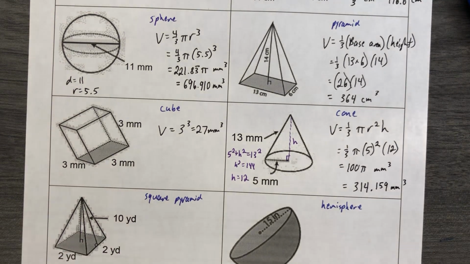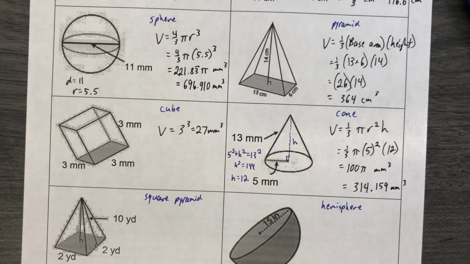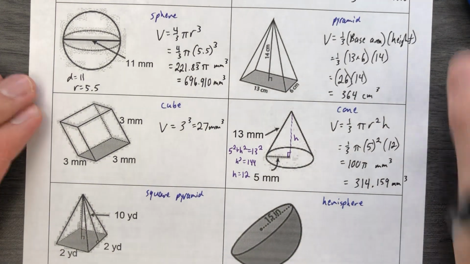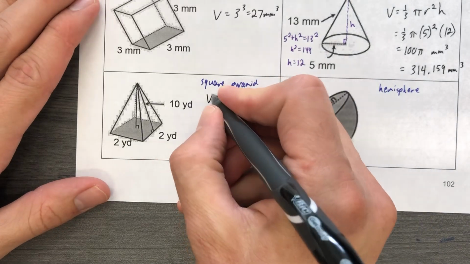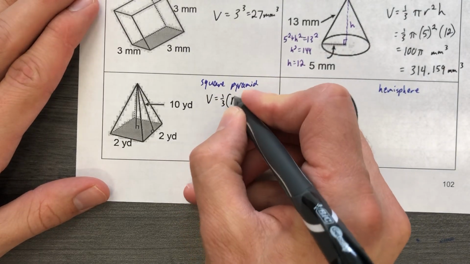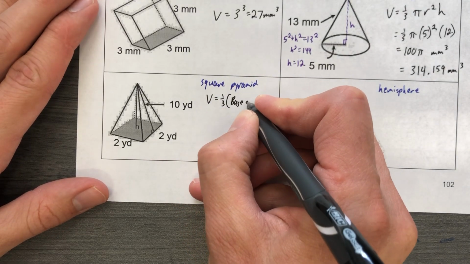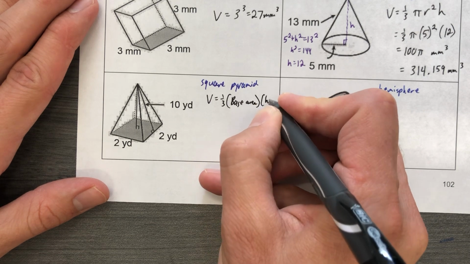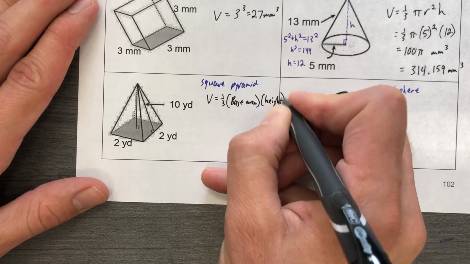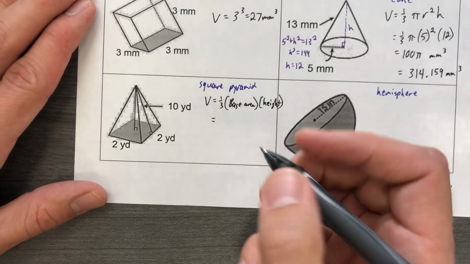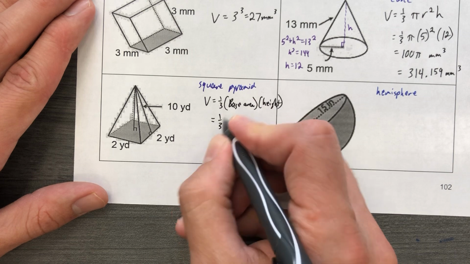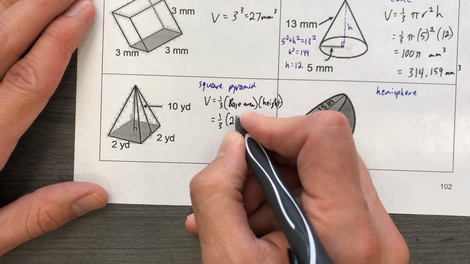We'll stop there. All right, next one, square pyramid. Again, I told you these would go fast. Things are going to slow down a little bit on this one. One-third base area times height. Slow down drastically. It's going to take 20 minutes on this one problem. Just saying. Base area is 2 squared.